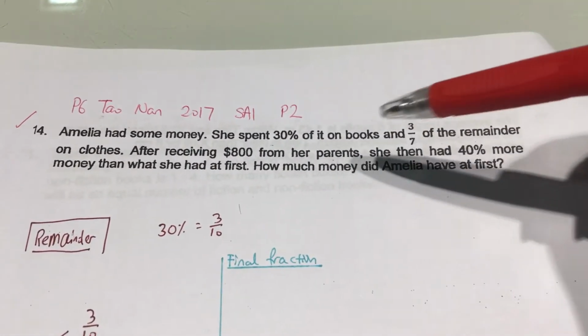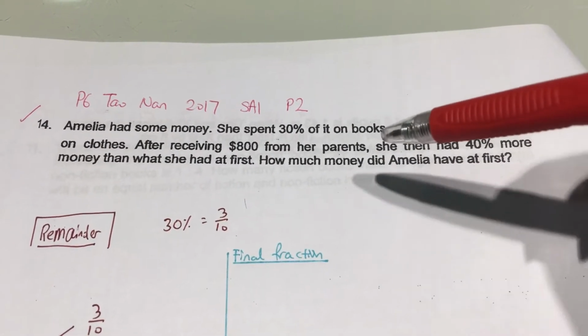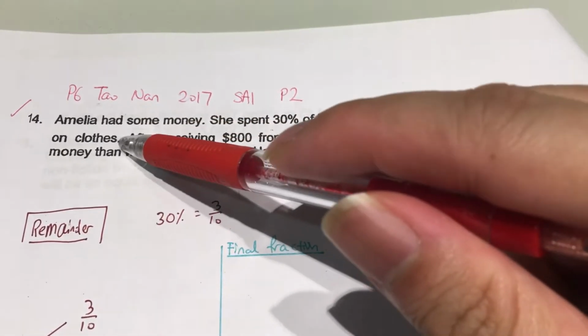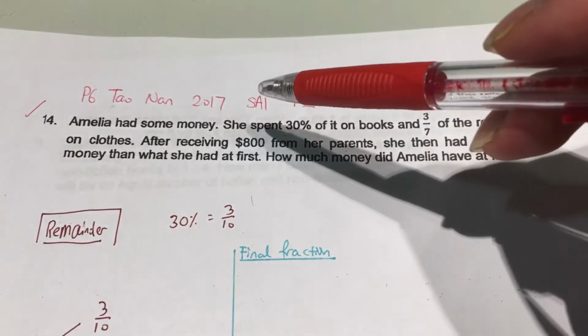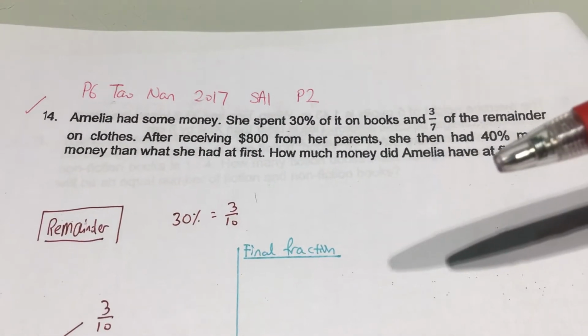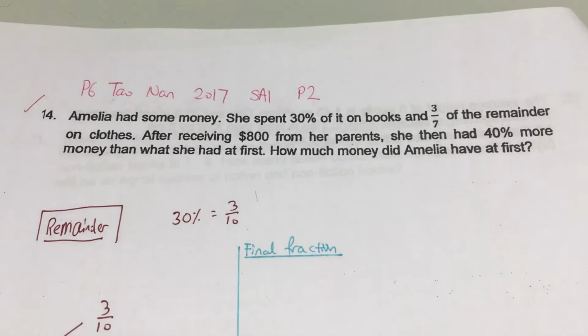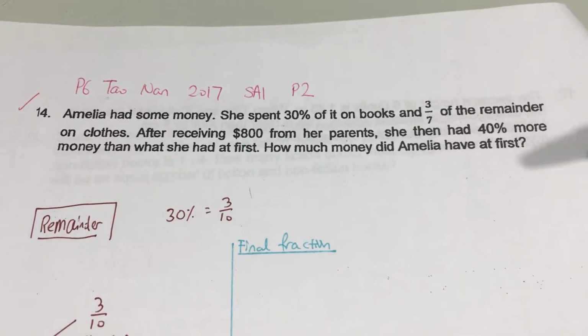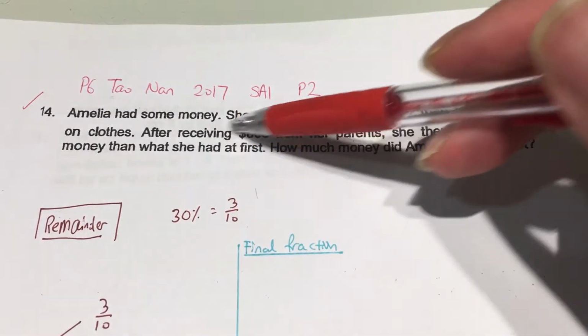Normally, a basic remainder concept question ends off here, but nowadays, the remainder type of question has gotten more confusing for many children because of the last sentence.